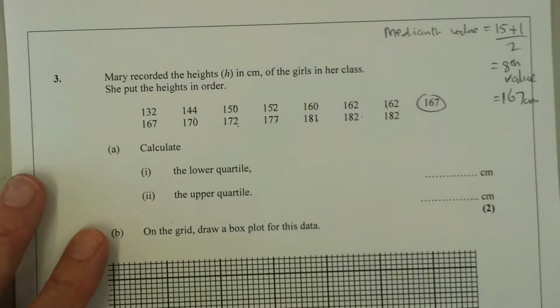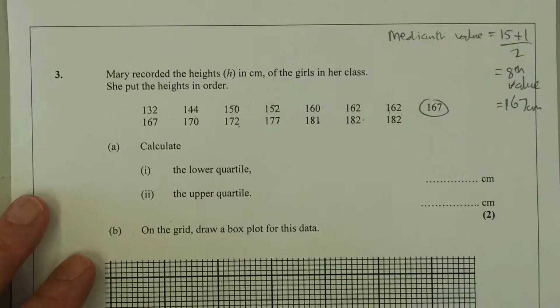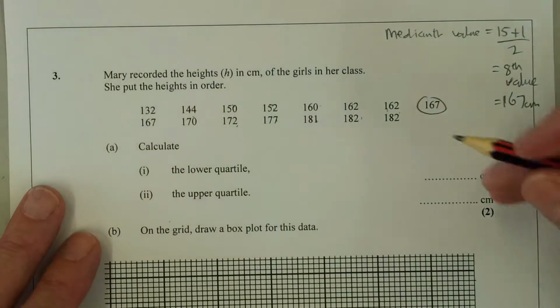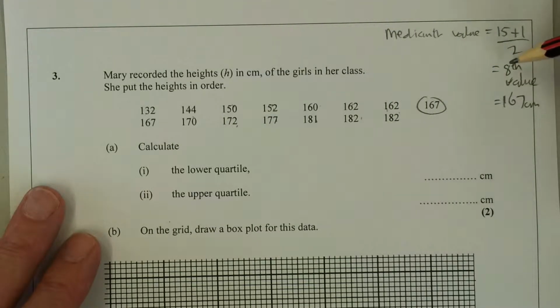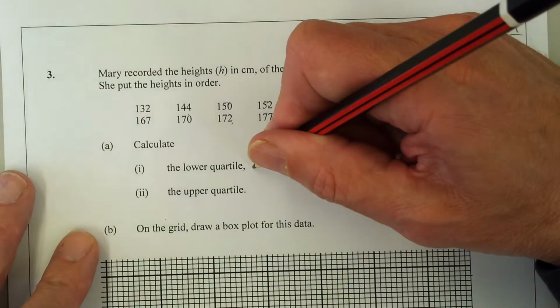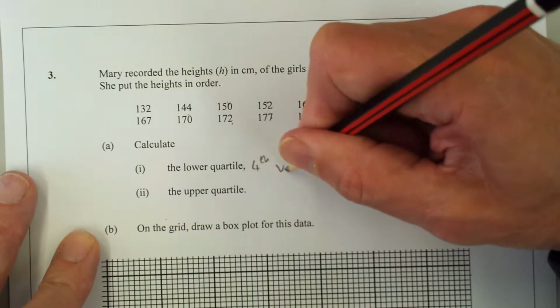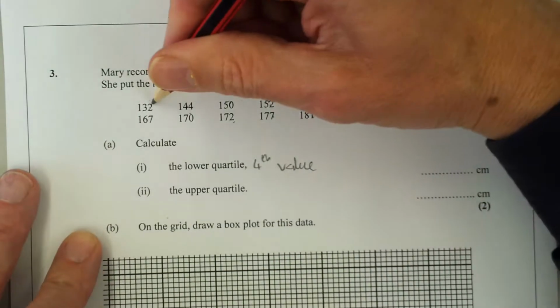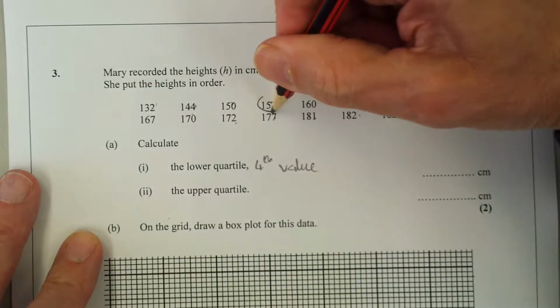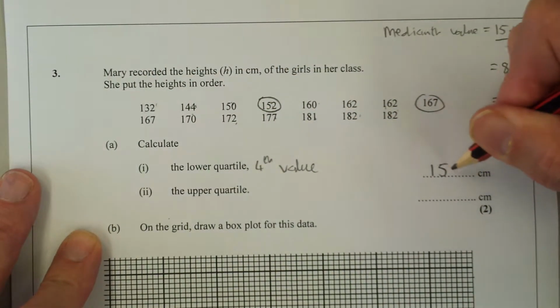Now it's quite easy to find the upper and lower quartile now. All we need to do is look at the medianth value. The medianth value is the 8th value, which is halfway through the data. So the lower quartile is quarter of the way through the data, which is half of the 8th value. So it's the 4th value. So the lower quartile is the 4th value. 1, 2, 3, 4, so that's 152 centimetres.